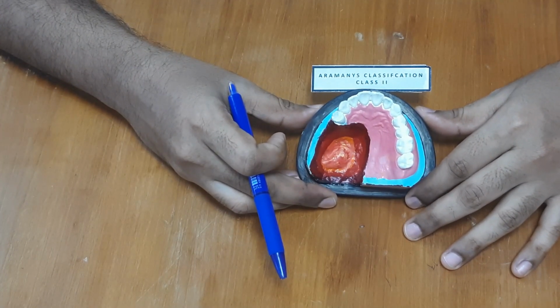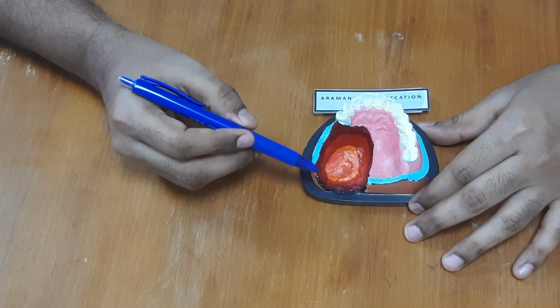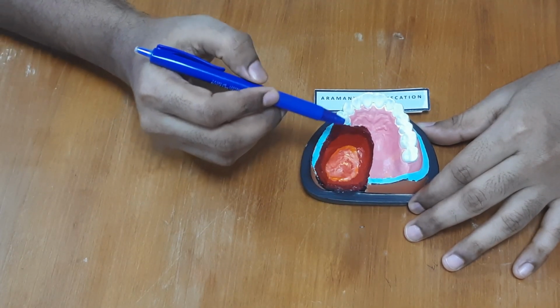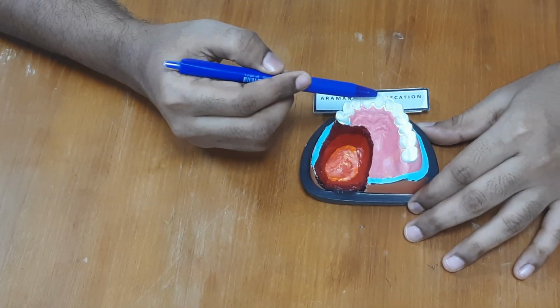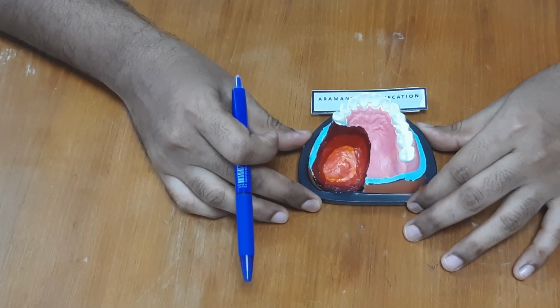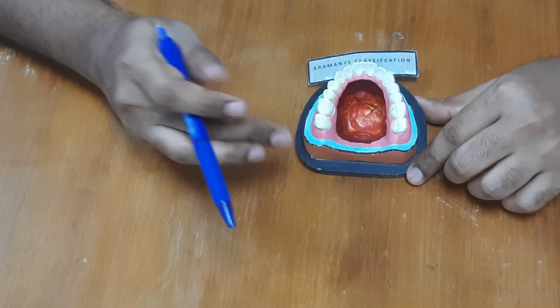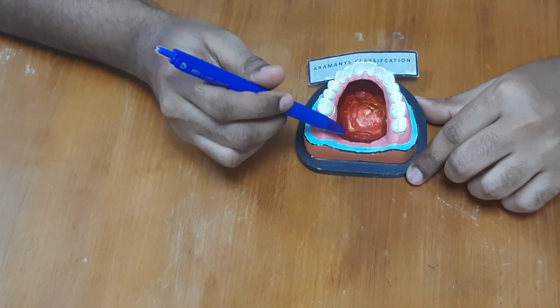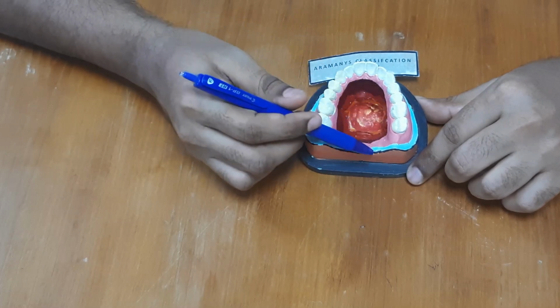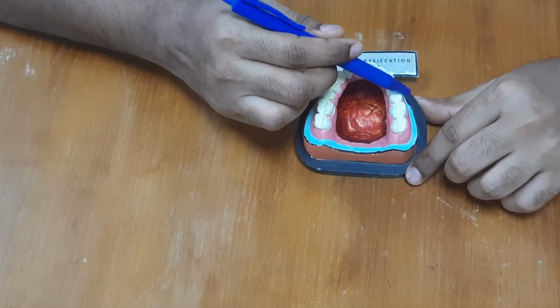This is an example of Aramany's class 2 maxillary defect. The defect is unilateral. It retains the teeth on the contralateral side. This is an example of Aramany's class 3 maxillary defect. The palatal defect occurs in the central portion of the hard palate and may involve the soft palate. The surgery does not involve the remaining teeth.